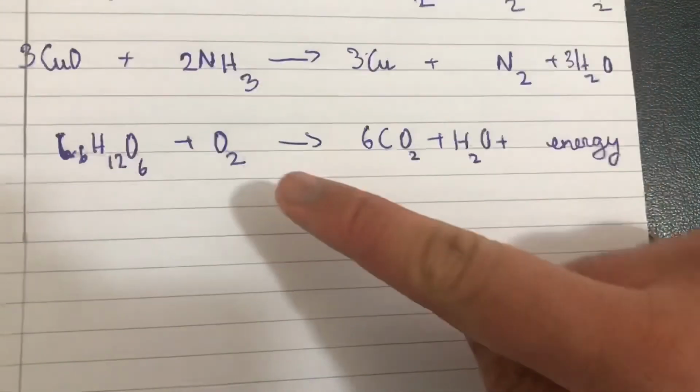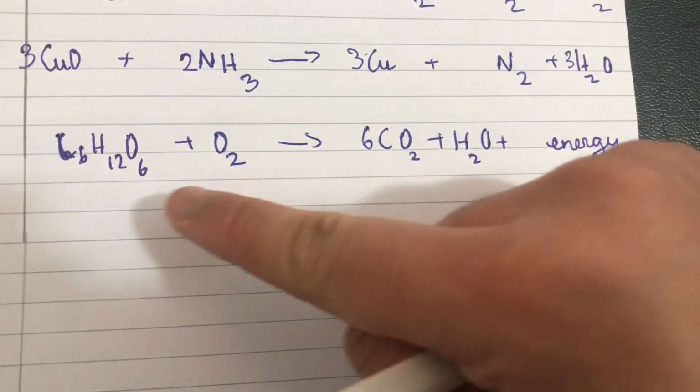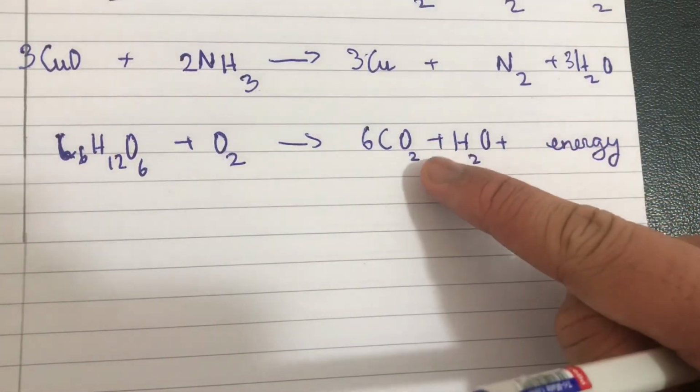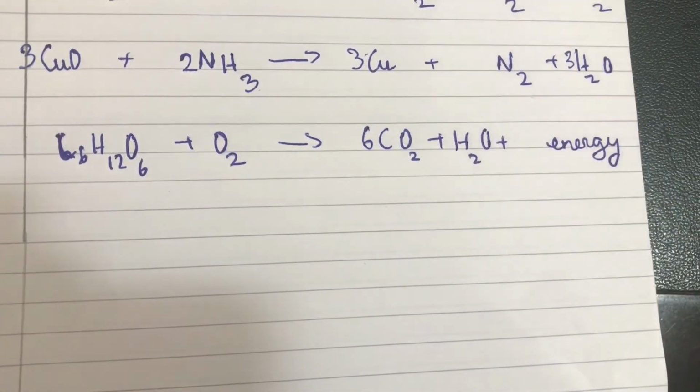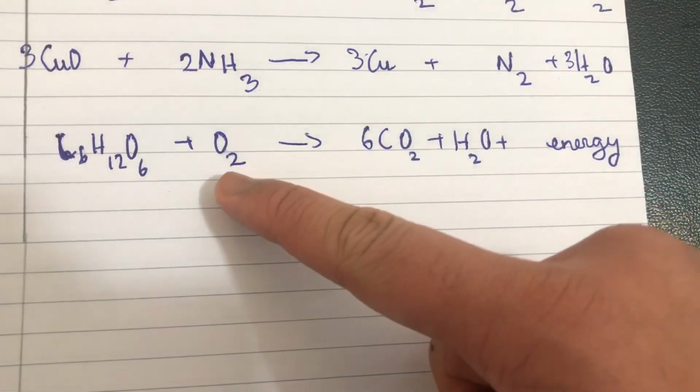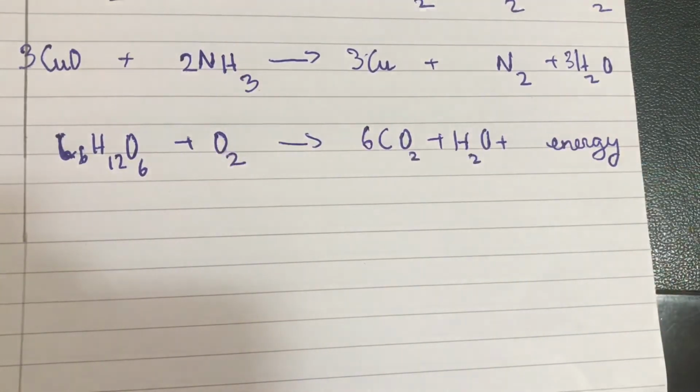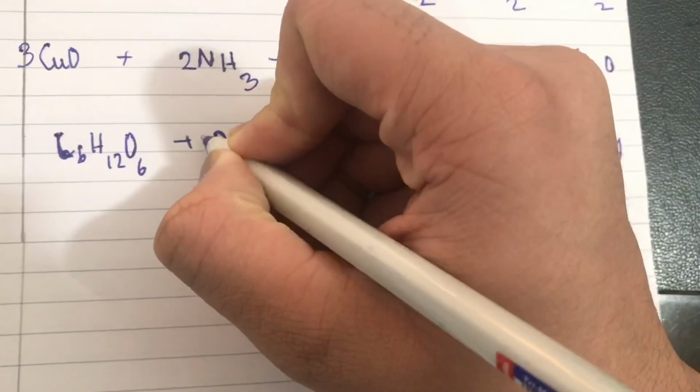There's 6 here and 2 here, so that's 8, and over here there's 12 plus 1. Now to balance oxygen, let's do a little bit of trial and error. So we can make this 2 into 12 by multiplying it by 6. So let's add a 6 here.